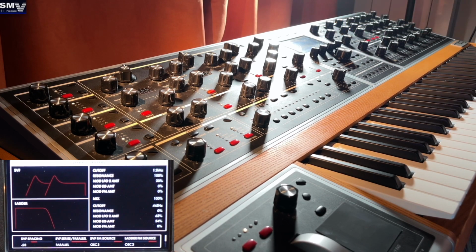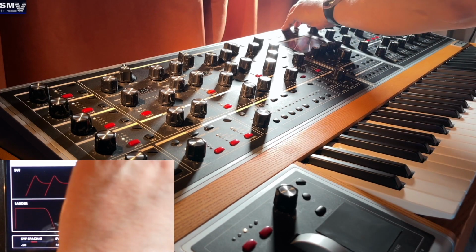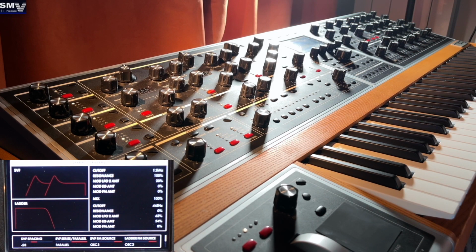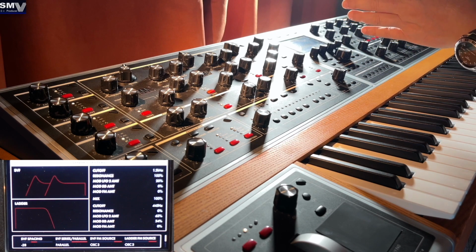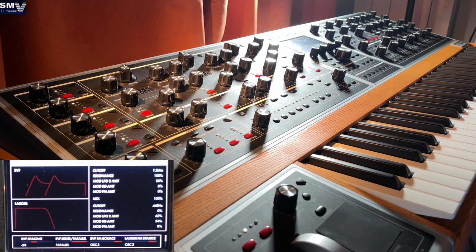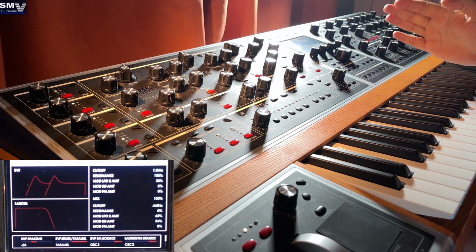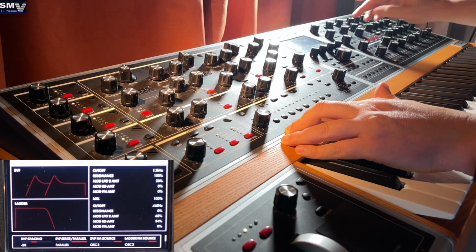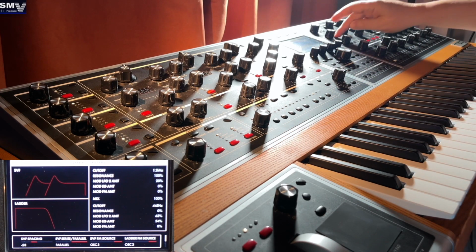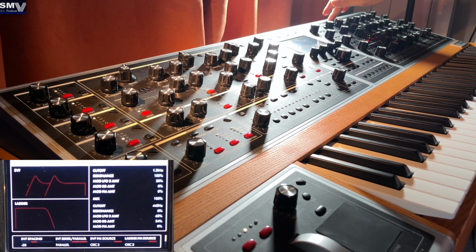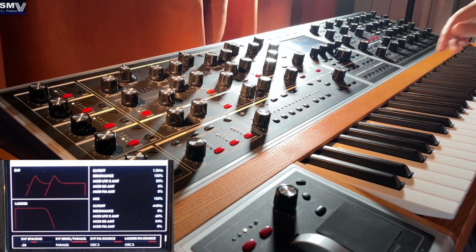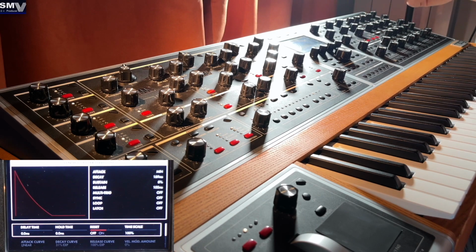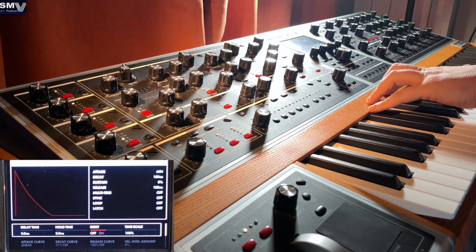So you hear the filter closing and opening. About the ladder filter, the cutoff frequency is set on 445 Hz, no resonance. Here we have also the LFO2 that is moving this filter, and also the filter envelope that is shaping the decay of the filter.